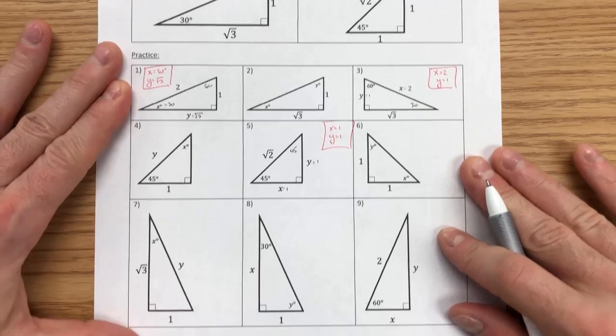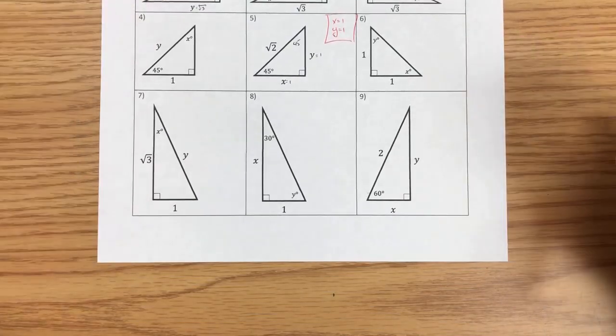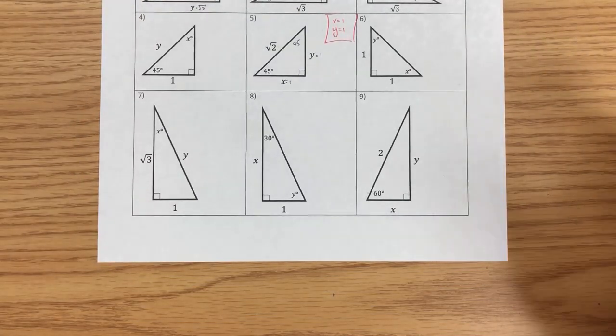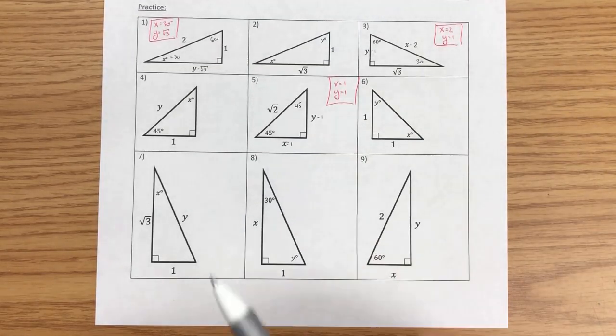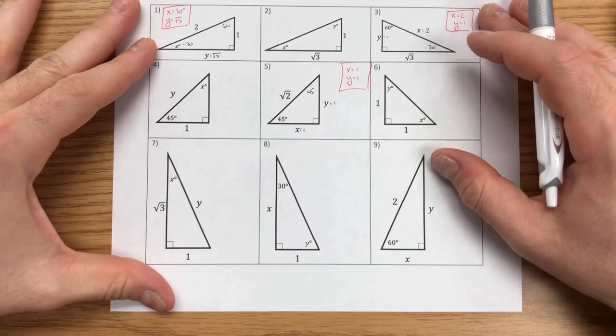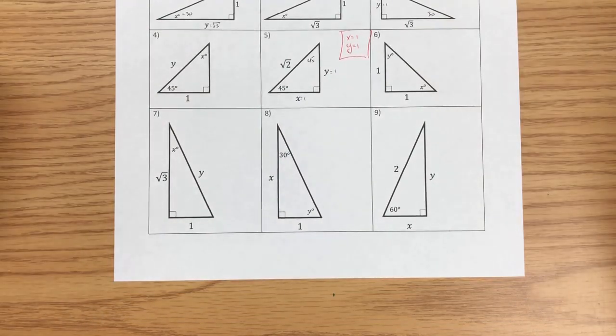And then the last part is just what happens if the triangles are reoriented. Again, it's no different than what we had on number 3. It's just going to be flipped around. So we're going to take a quick look and see if we can't relate these to anything else.